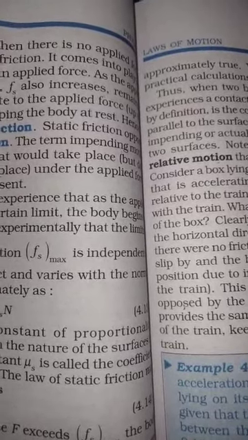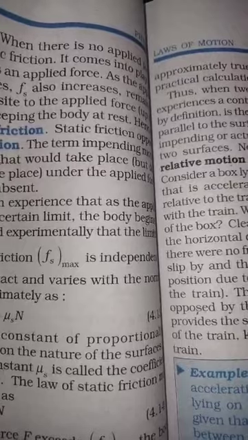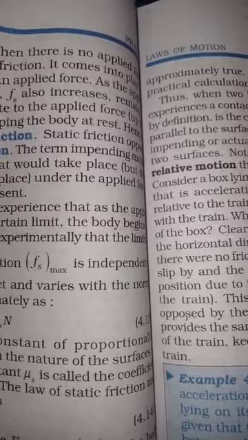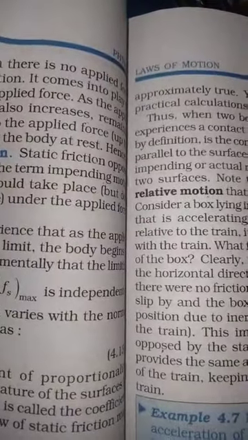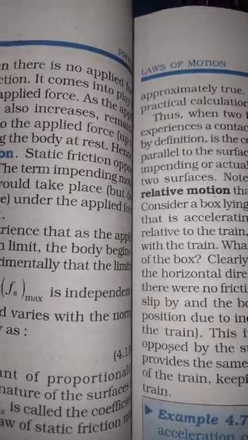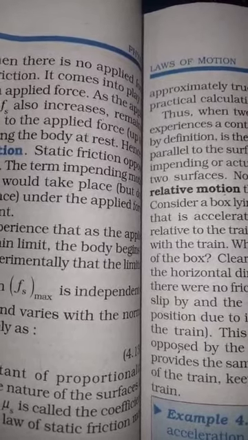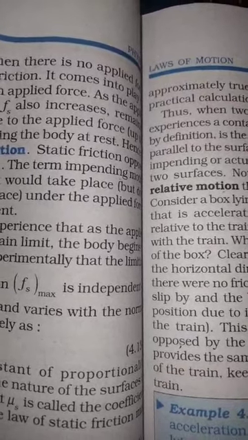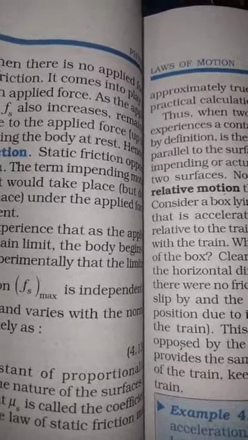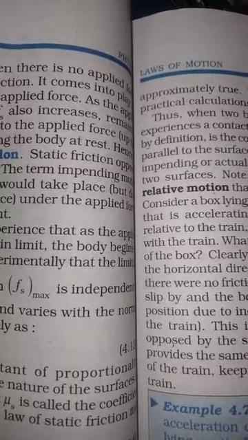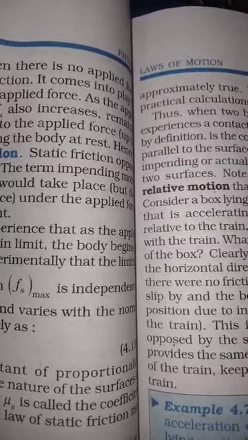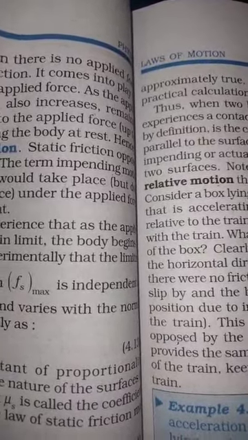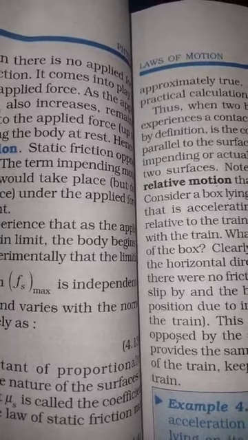Thus, when two bodies are in contact, each experiences a contact force by the other. Friction is the component of the contact force parallel to the surfaces in contact, which opposes impending or actual relative motion between the two surfaces. Note that it is not motion but relative motion that the frictional force opposes. Consider a box lying in the compartment of a train that is accelerating. If the box is stationary relative to the train, it is in fact accelerating along with the train.